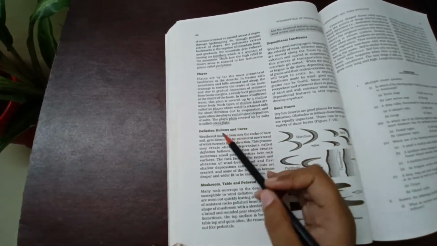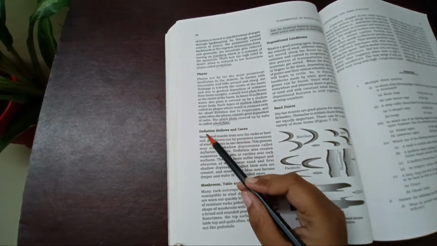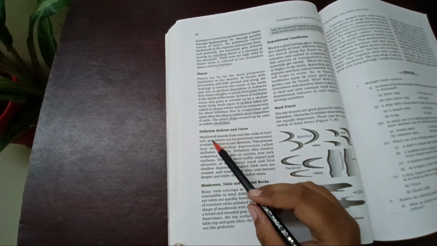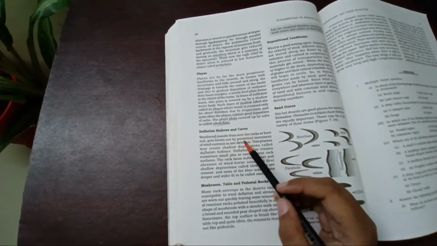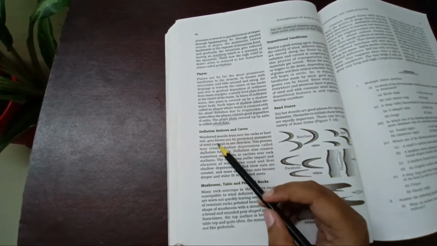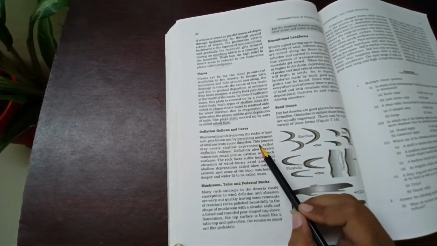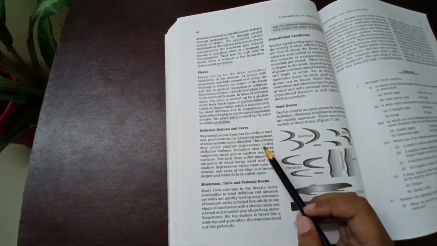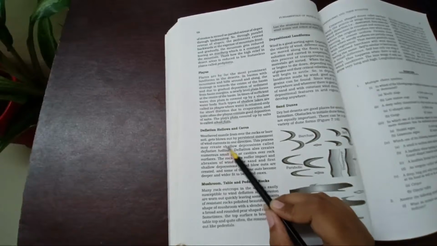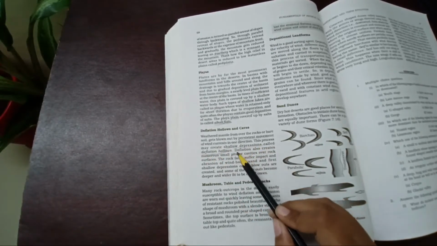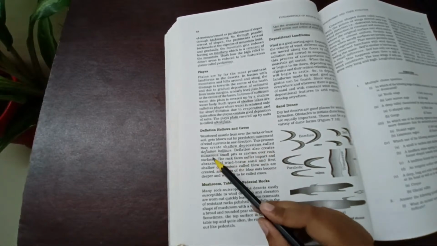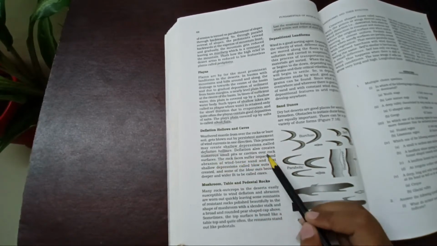Deflation, hollows and caves. Weathered mantle from over the rocks or bare soil gets blown out by persistent movement of wind currents in one direction. This process may create shallow depressions called hollows. Deflation also creates numerous small pits or cavities over rock surfaces.